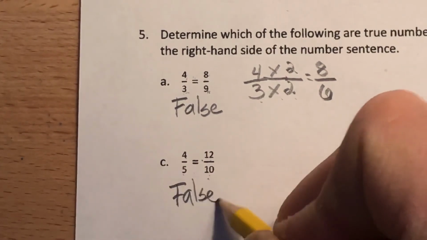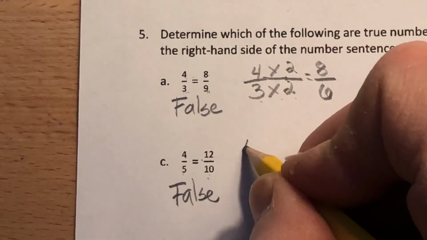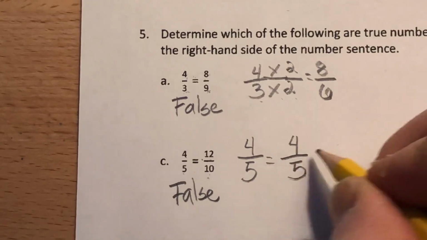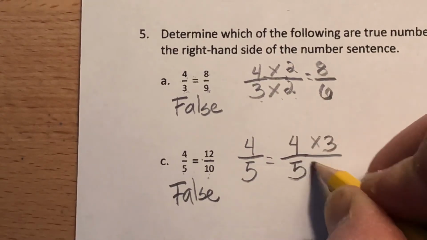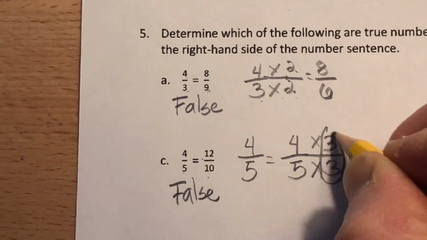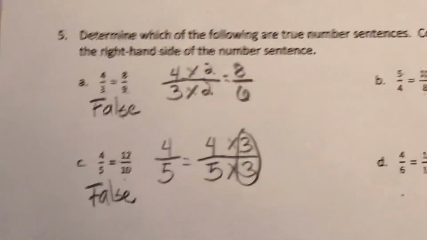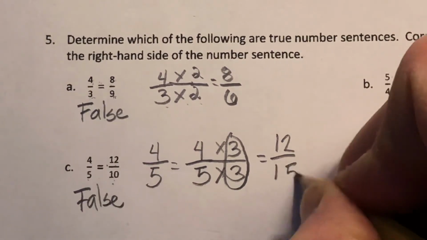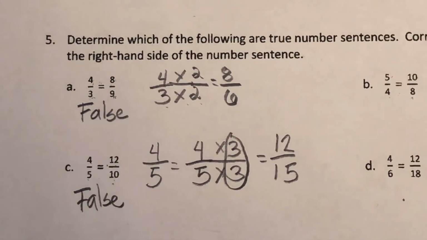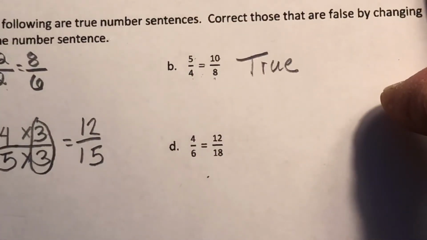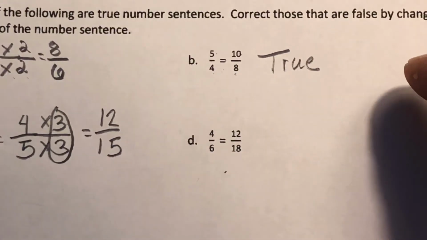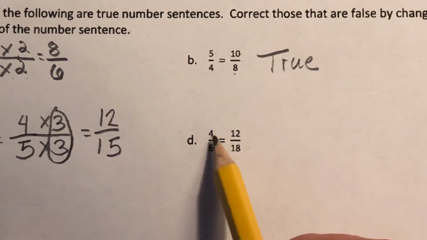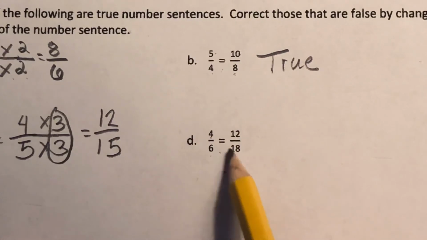They didn't multiply both the top and the bottom by the same number. So 4/5 is equal to 4/5 times 3 over 3. You must multiply both the numerator and denominator by the same number. You have to do it to find equivalent fractions. You're going to end up with 12/15. Okay? And then finally our last one here. 4/6 is equal to 12/18. Let's see. 4 times 3 is 12, so 6 times 3 is 18. Oh, that's true.